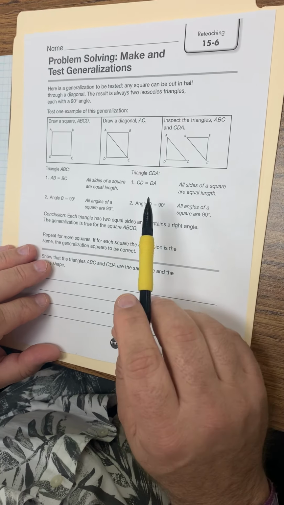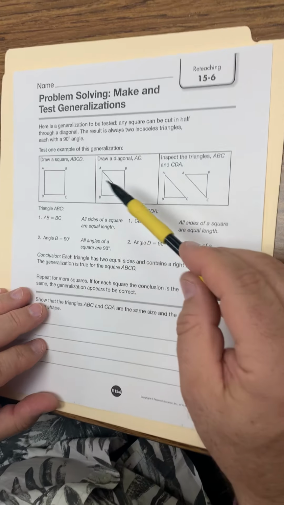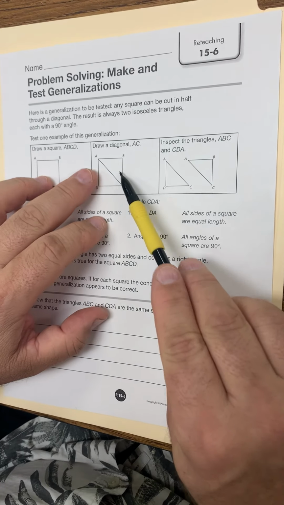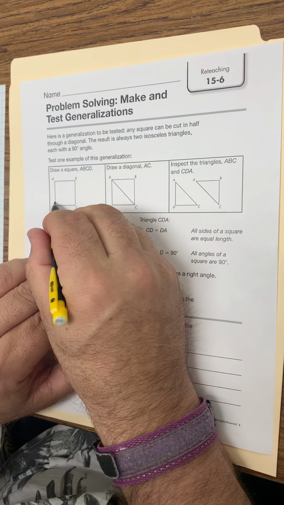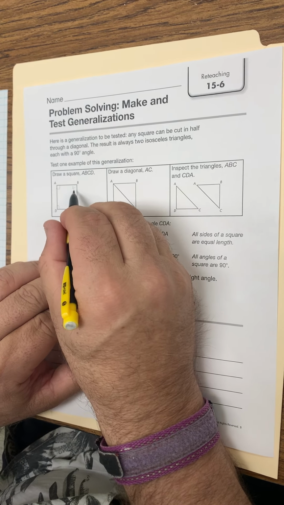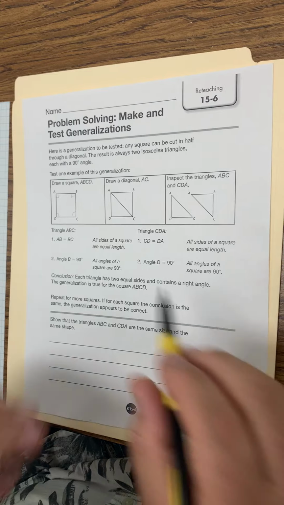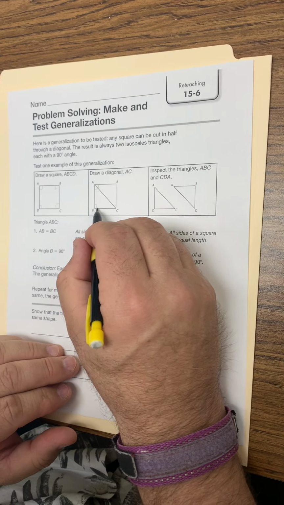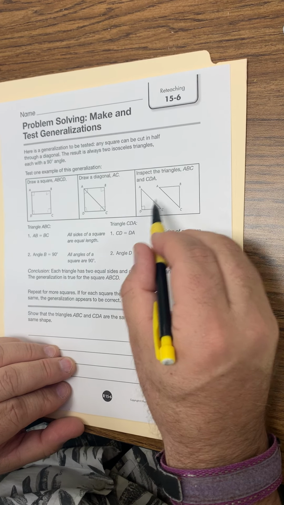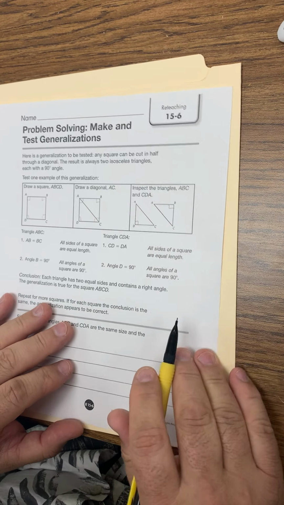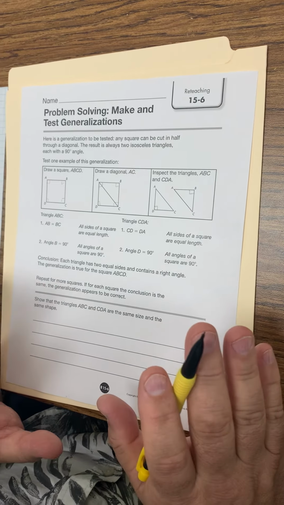So if you look at this, when we cut this square out, since this is a square, these are right angles. And this is really important that you understand this. So now we have it like so.